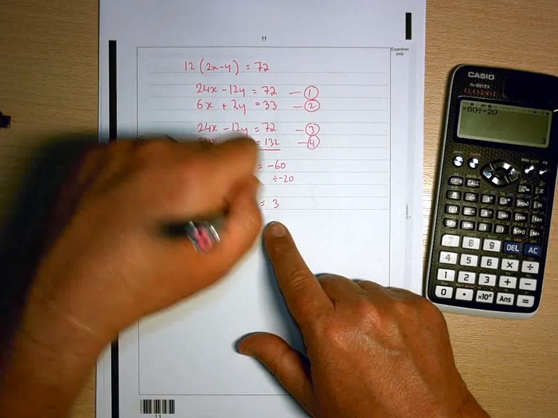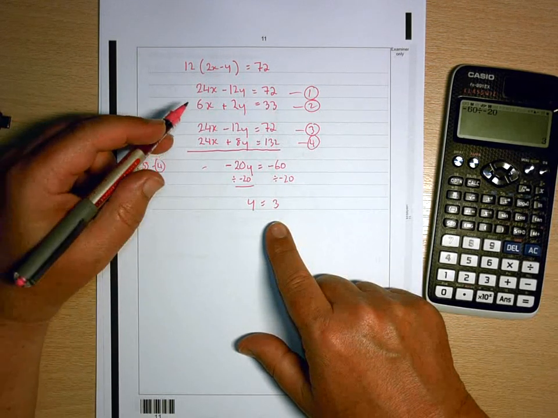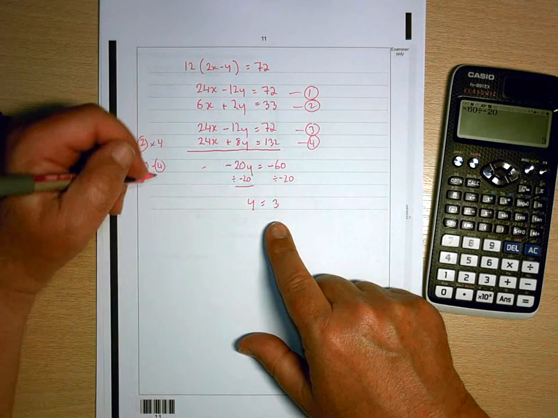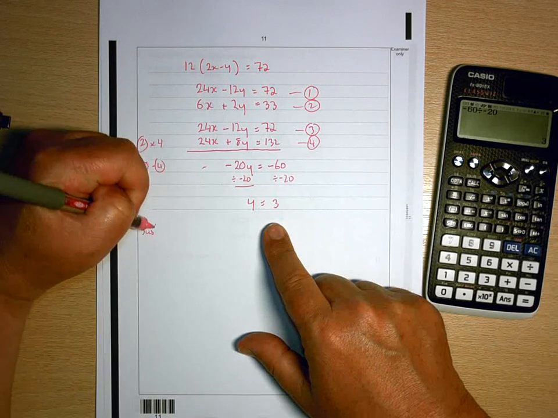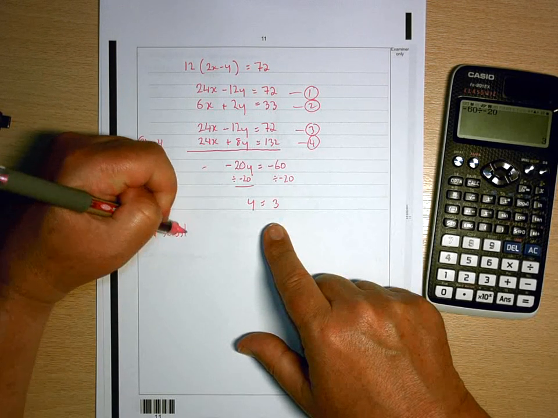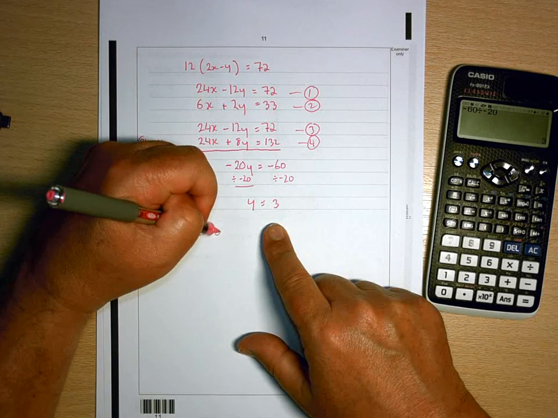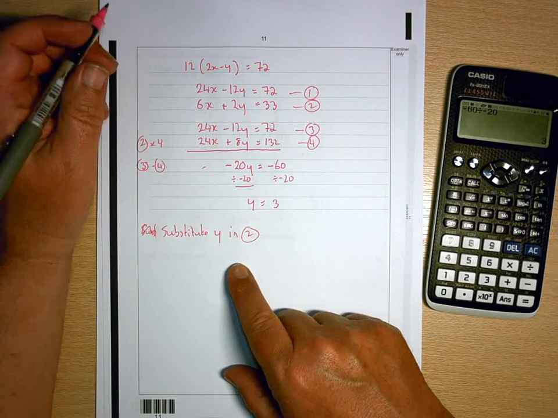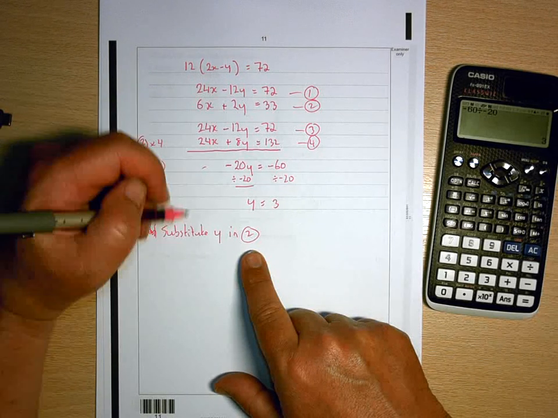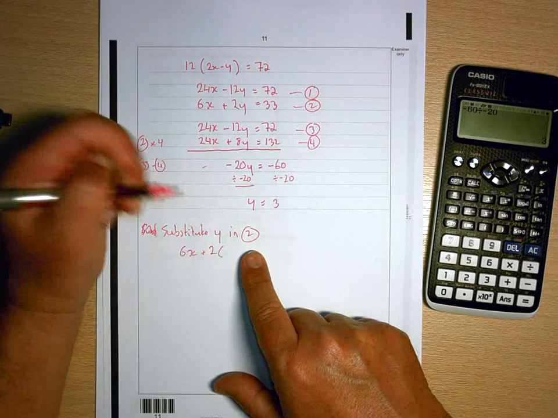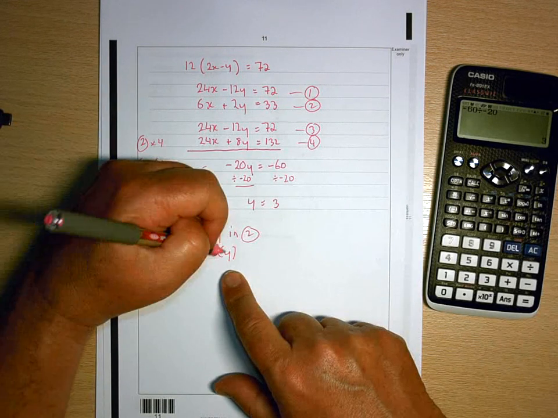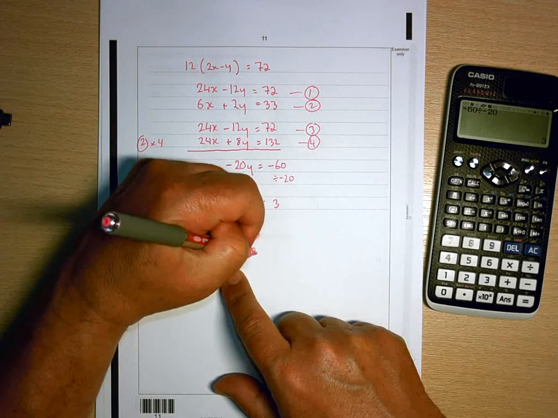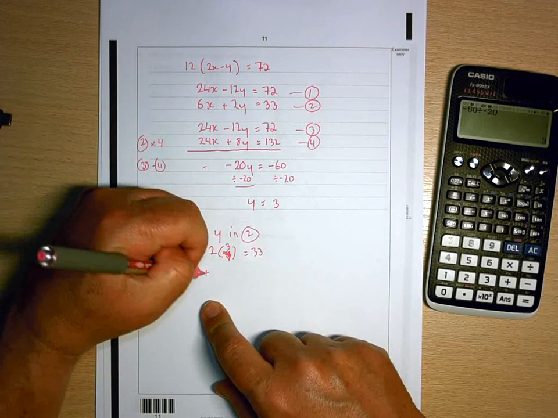So I know what y is. I now need to get x, so I'm going to put that into equation 2, which is the easiest one because it's smaller numbers. So sub y in 2. But you could have put it in 1, it wouldn't make any difference, you're just dealing with larger numbers. So 6x plus 2, and instead of y you put a 3 in brackets, equals 33. 6x plus 6 equals 33.